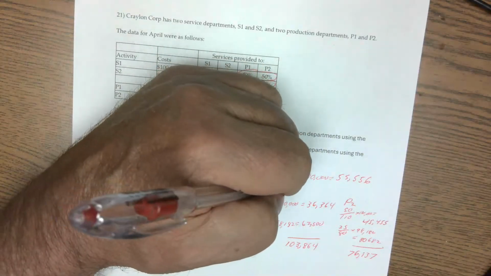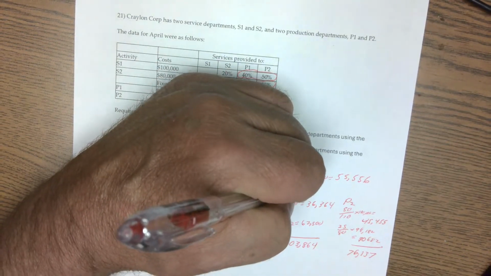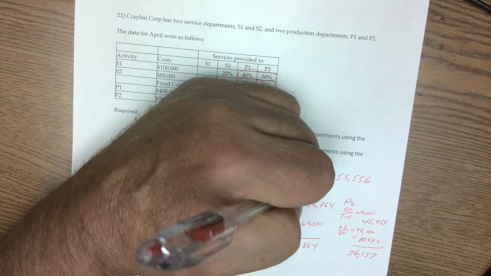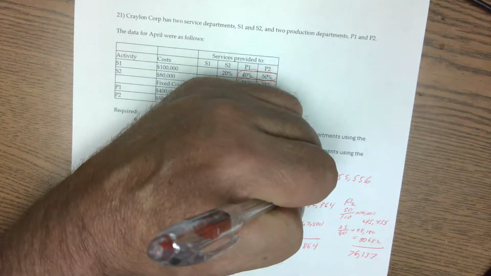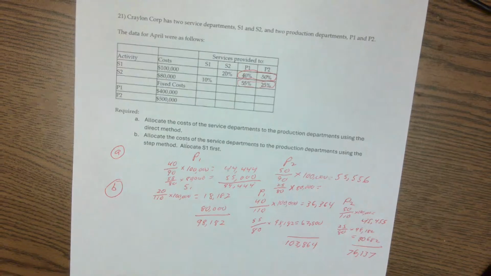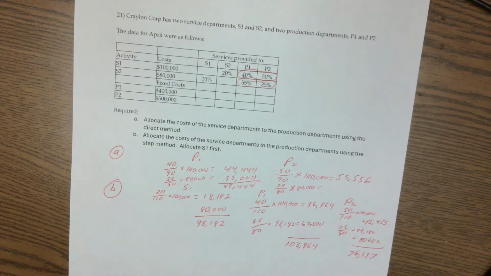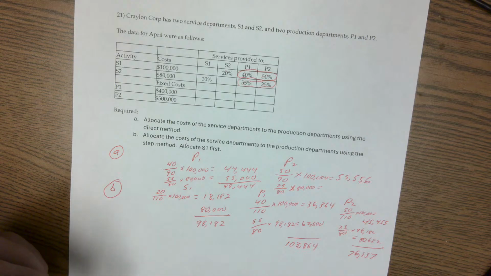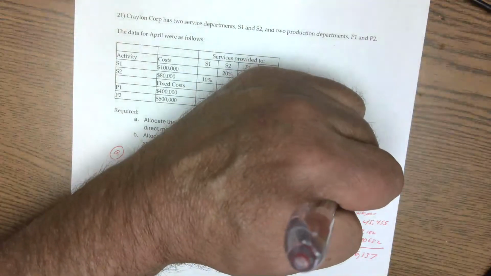And then we'll have 25 divided by 80 times 80,000. Is going to be 25,000.